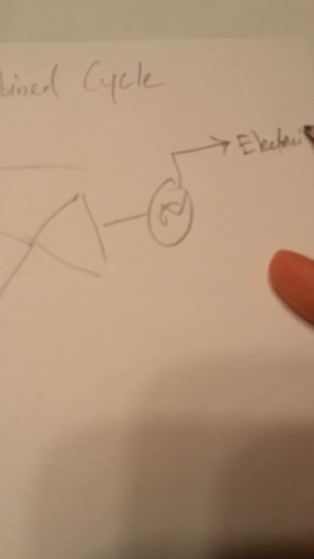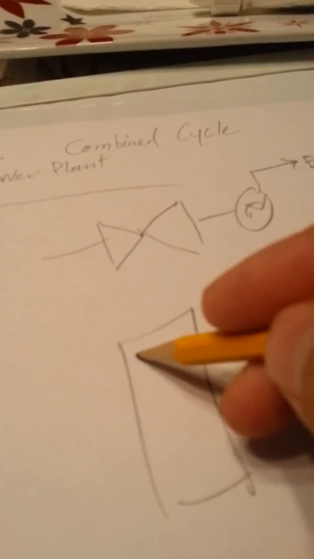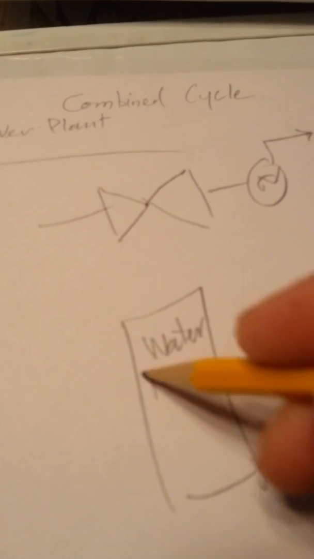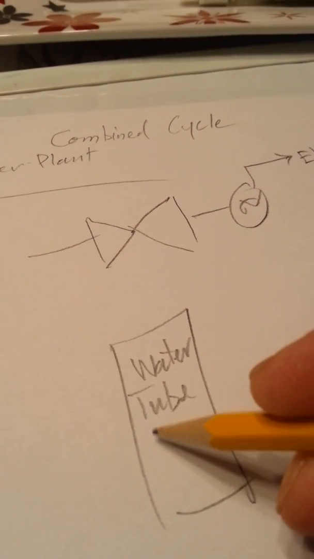The combined cycle combines from open cycle to make electricity, and we need a water tube boiler.